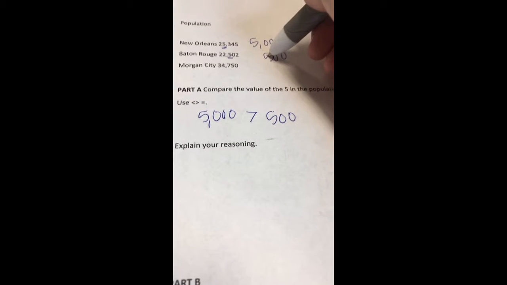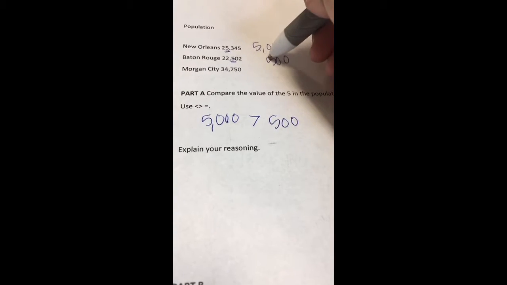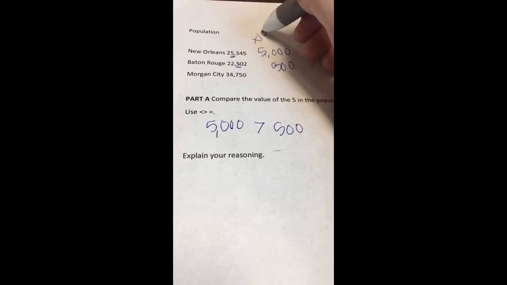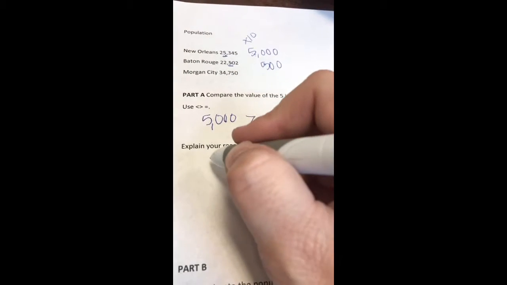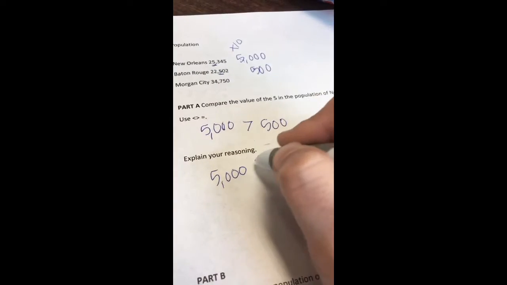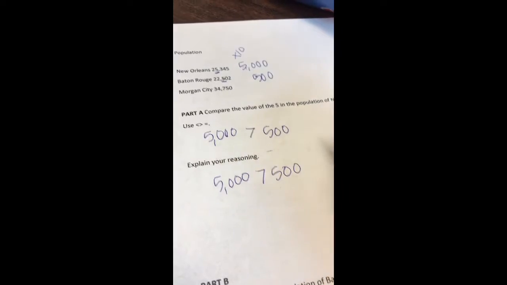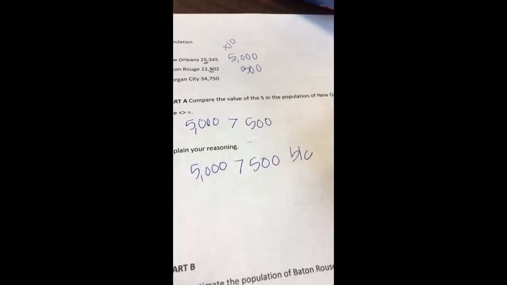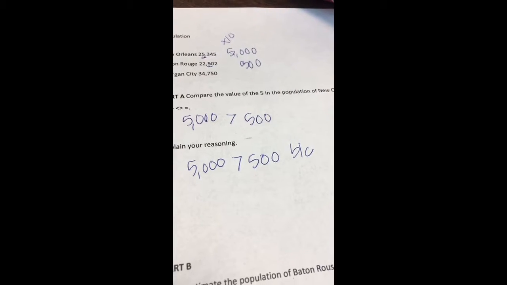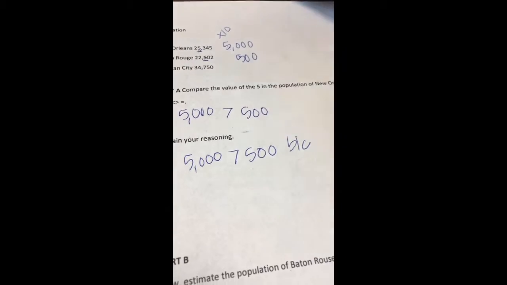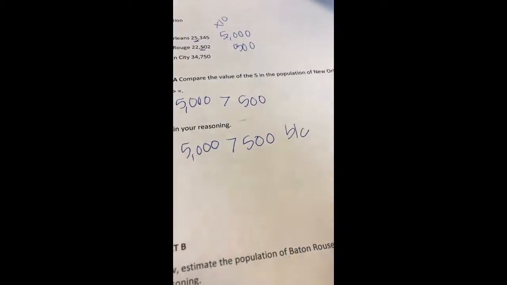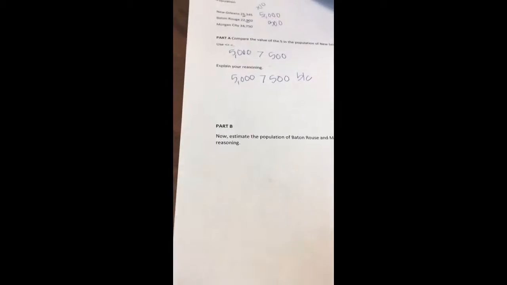So then it tells us that we have to use greater than or less than. So we're going to say 5,000 is greater than 500, and then when we explain it, the kids know that this number and this number, if they're right next to each other, then that means the number to the left is 10 times greater. So the reasoning is that 5,000 is greater than 500 because, and I'll just tell you, I won't write it all out, because 5,000 is 10 times greater than 500. We've done about 5 problems like this, so they should be getting it by now.